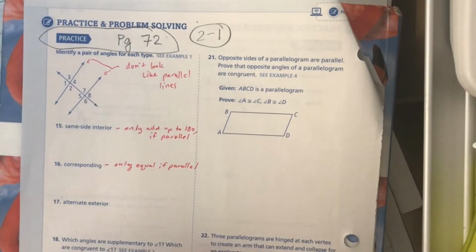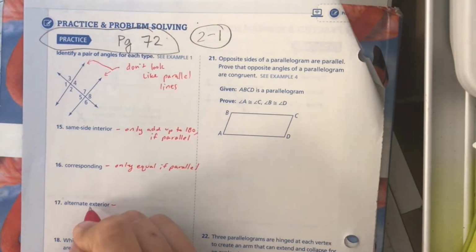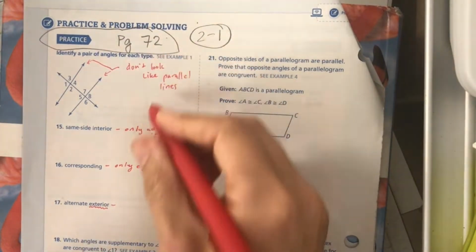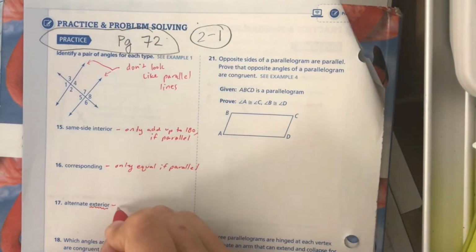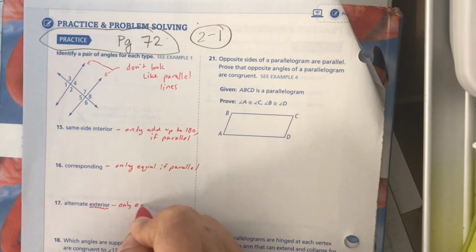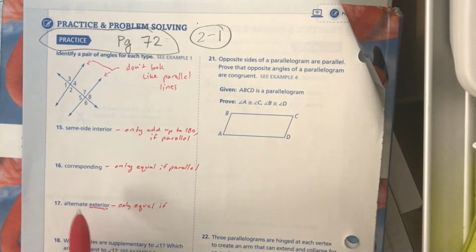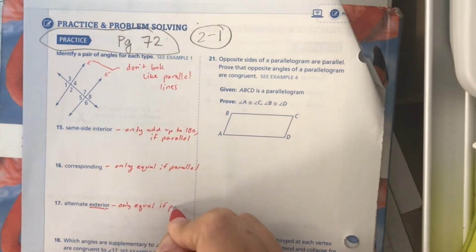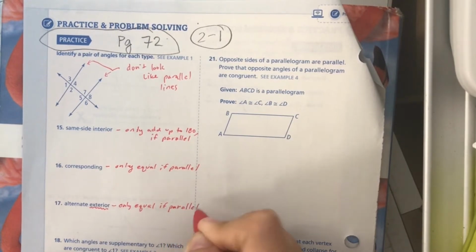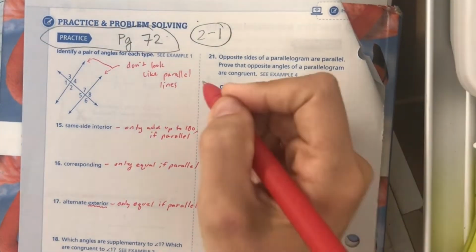And alternate interior angles, we talked about interior, so I guess in our homework we're going to think about exterior. These will only be equal if they're parallel. But the names of their location, whether you're on alternate sides or whether you're outside, those are devoid of whether or not you're equal or not. And that's kind of a weird distinction I'll continue to make, but I do want to clear that up.